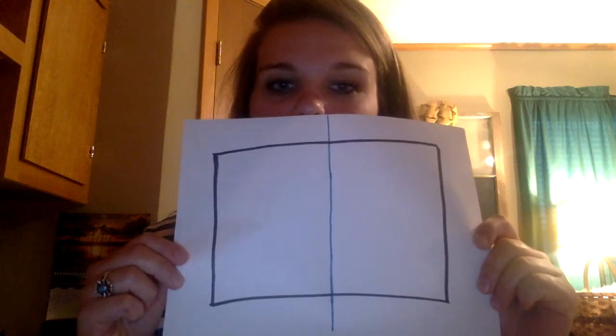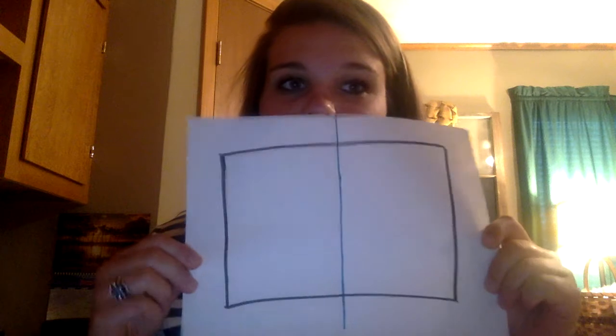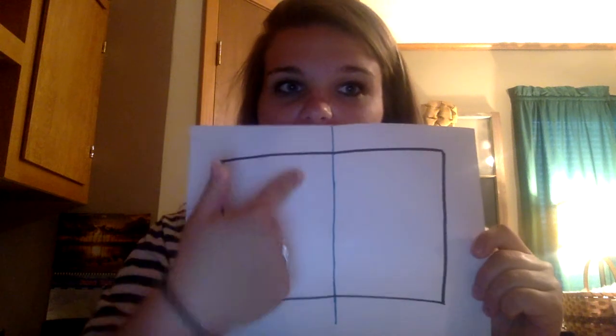Okay, would this rectangle be symmetrical because we drew a line in the middle, and then if we fold it over, would each part of the rectangle be the same?